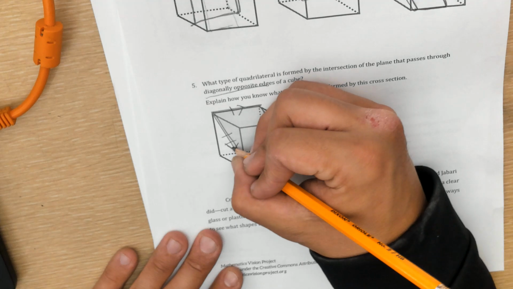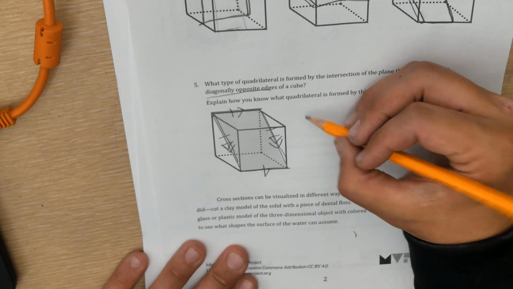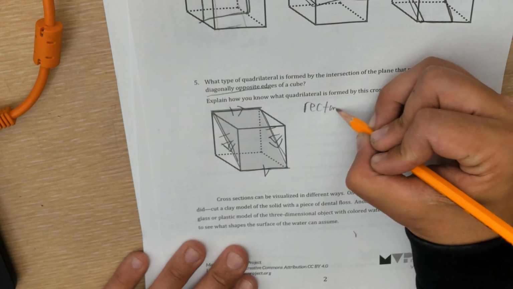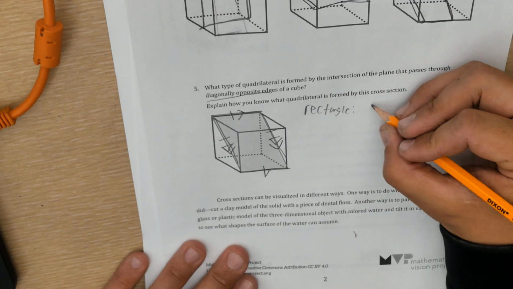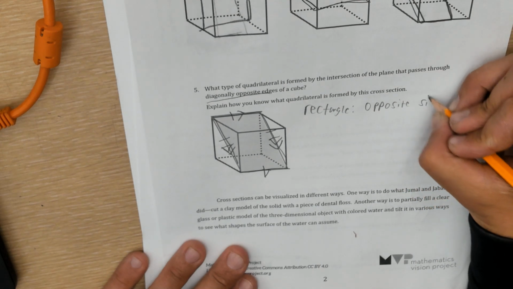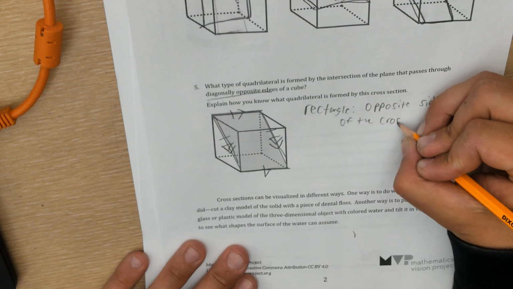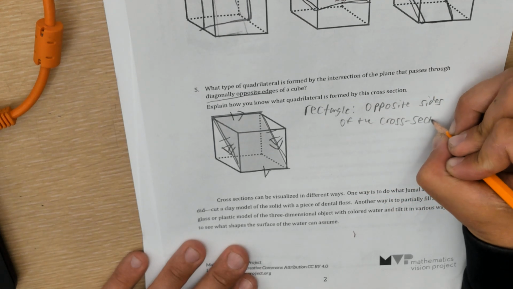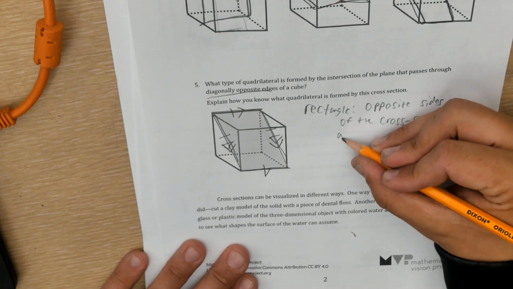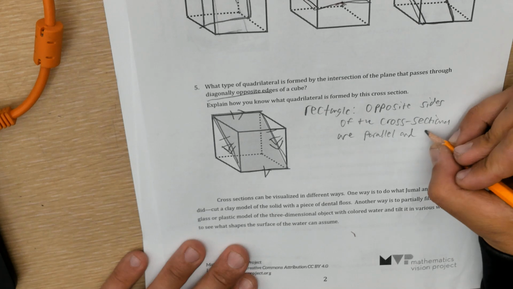So if opposite sides are parallel and congruent, this would be a rectangle. Because opposite sides of the cross section are parallel and congruent.